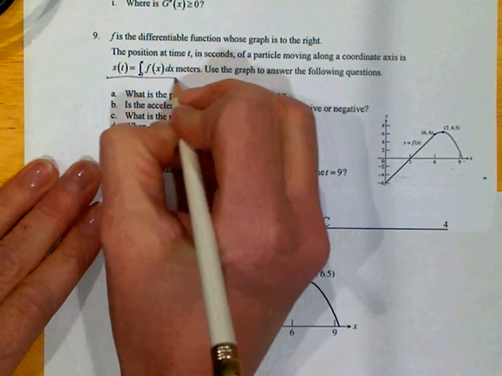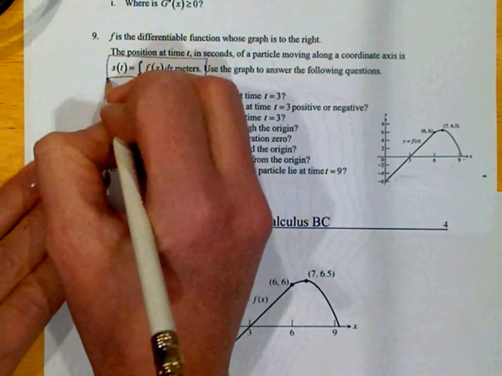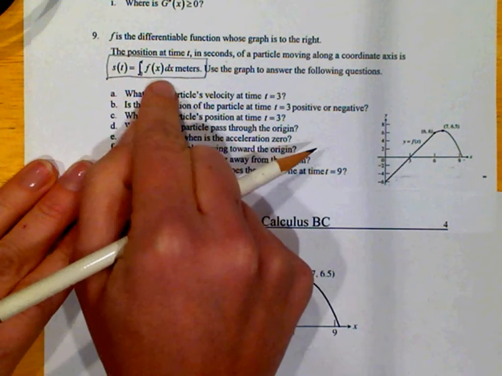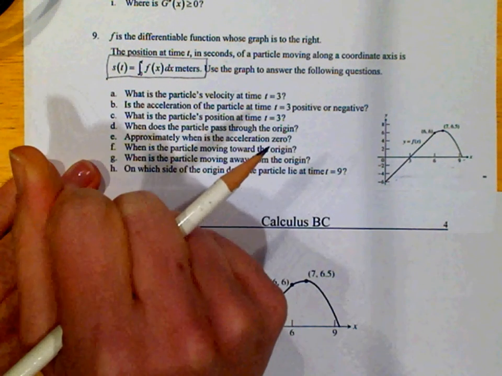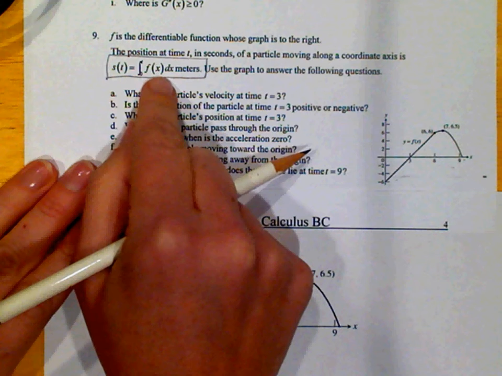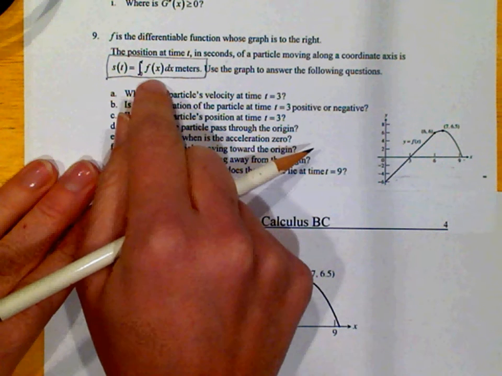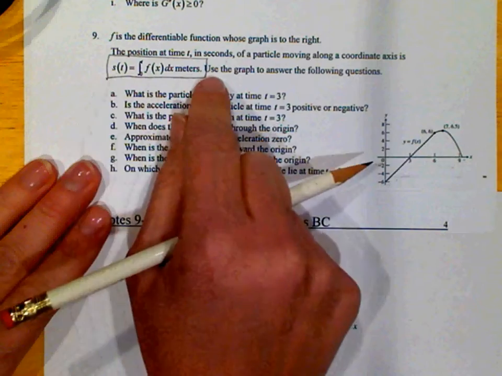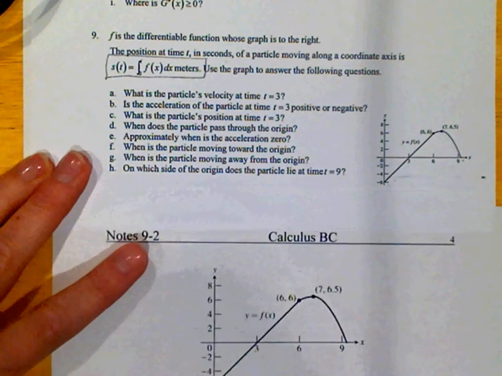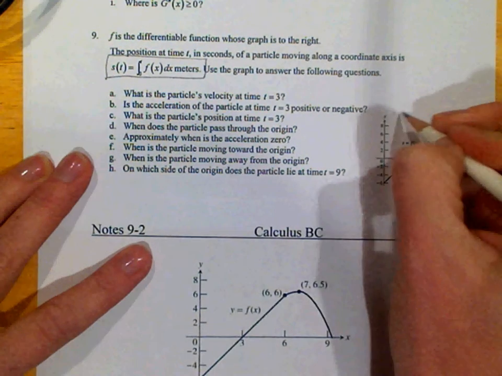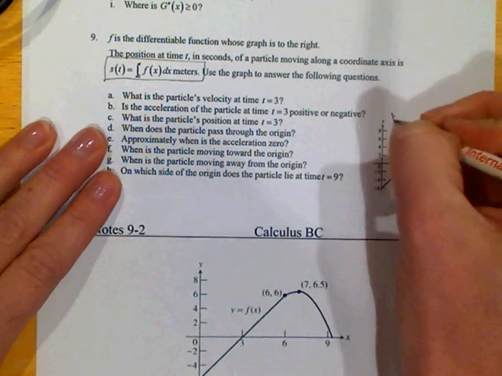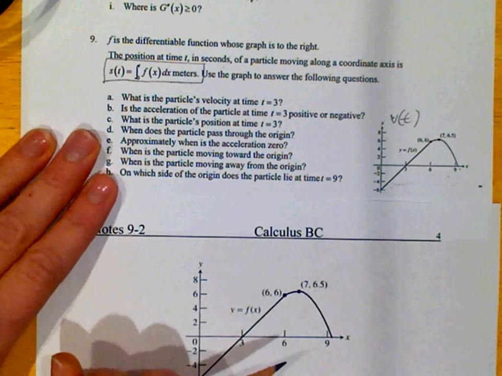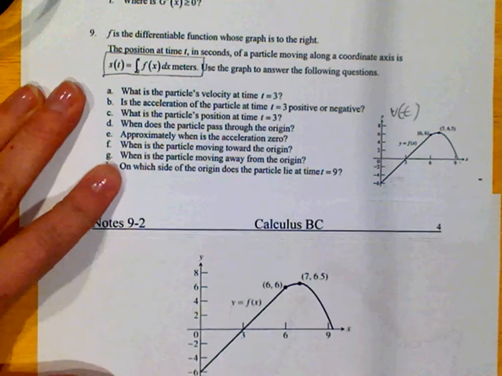Now look at what they've given me. The position is an integral of f of x. So immediately I need you to start thinking that means f of x is equal to the velocity, because if I work up from the velocity, I'm going to get position. This is the graph that we have over here. In other words, I'm looking at the velocity graph, v of t. And it wants you to use the graph to answer the following questions.